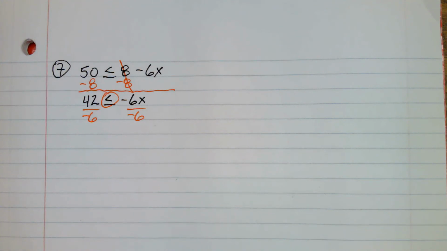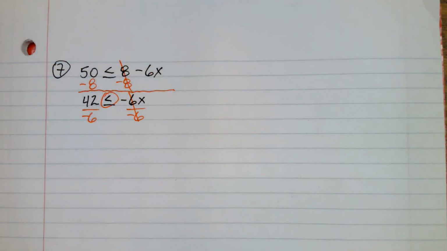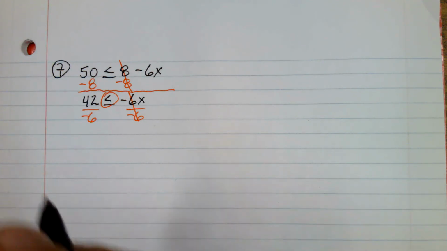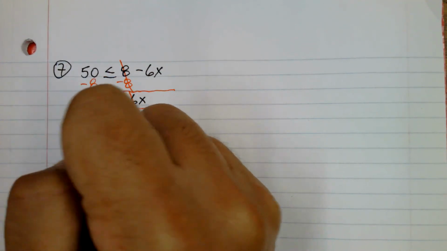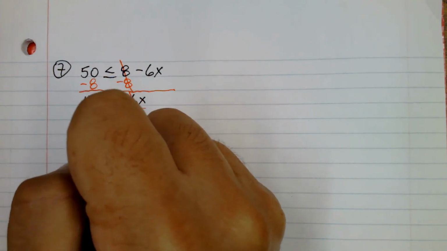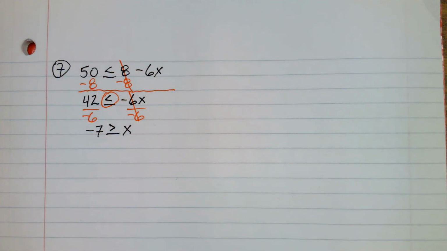Divide by negative 6. I'm going to circle that. So what do we get? Well, definitely negative 6 divided by negative 6. How about 42 divided by negative 6? Get negative 7. Got to flip this. So I get negative 7 is greater than or equal to x.